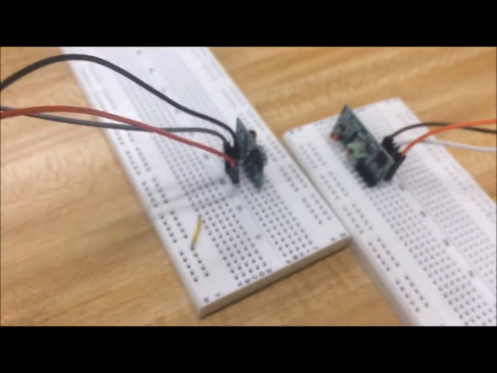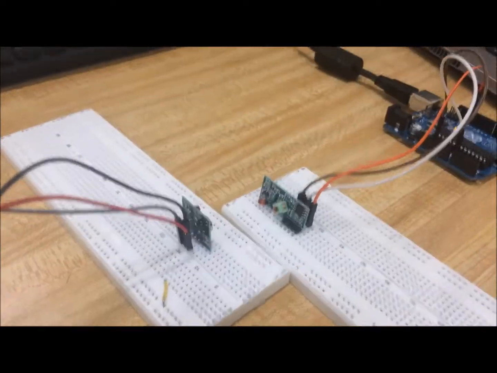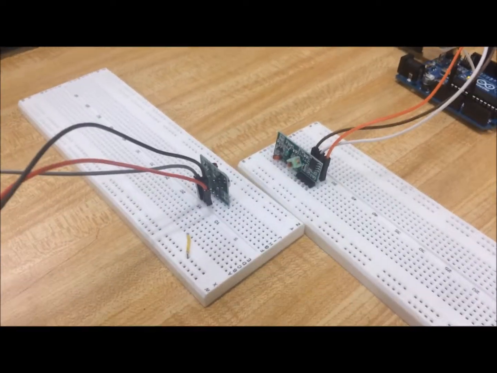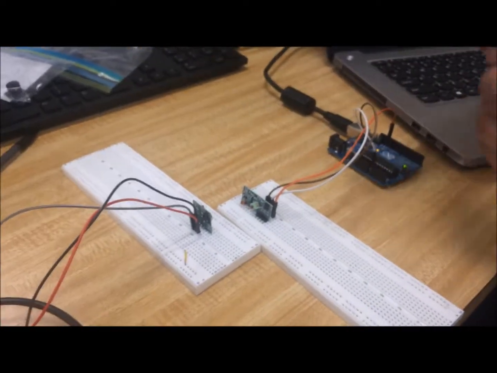So right now we have our basic program running, and as you can see, the receiver is only getting a certain number from the transmitter, and that is because it is not getting a good enough connection. The trouble with this is the distance between the transmitter and receiver, and we will be fixing that with a simple antenna that we made.